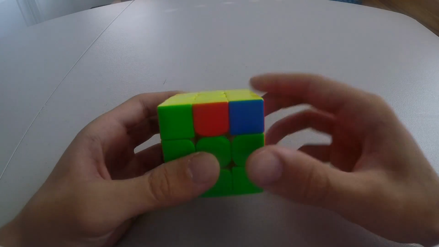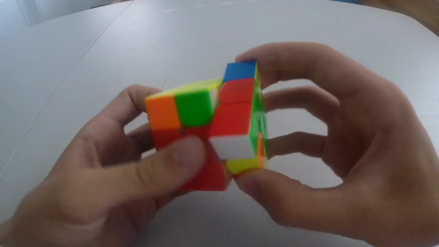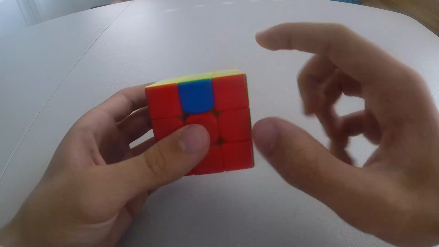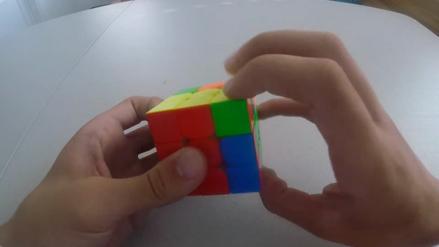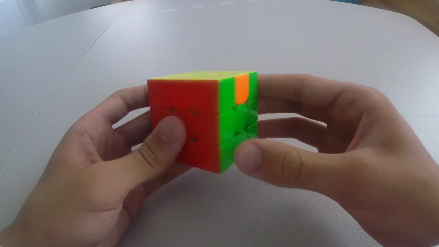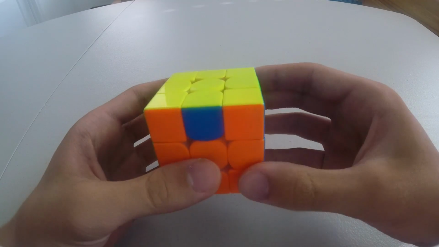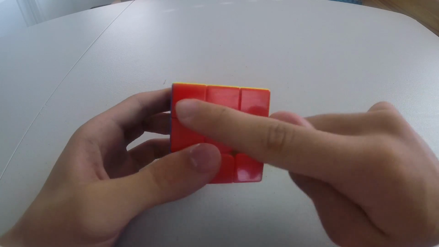If you don't see any headlights, do the alg anywhere, and that will give you headlights. So put it to the left, then do the alg again, and that gives you all the corners solved, and it also gives you a fully solved bar.